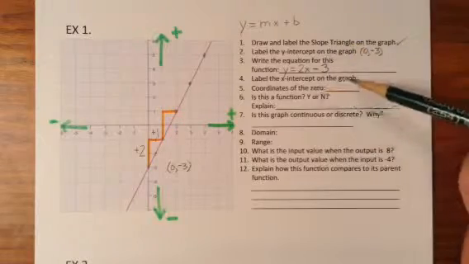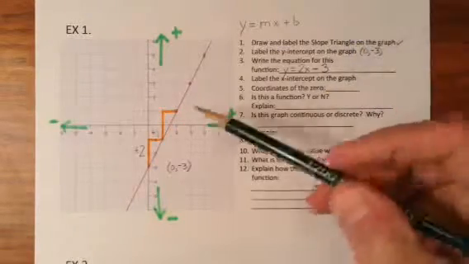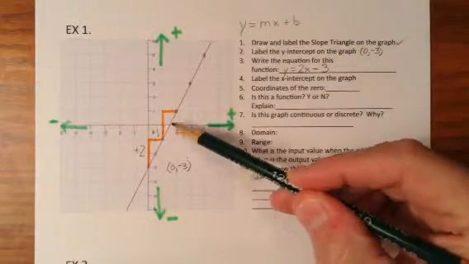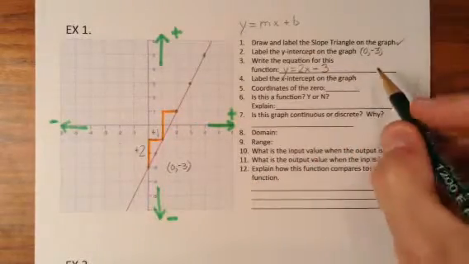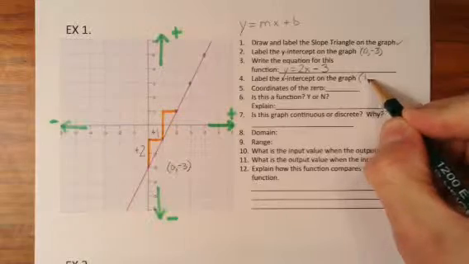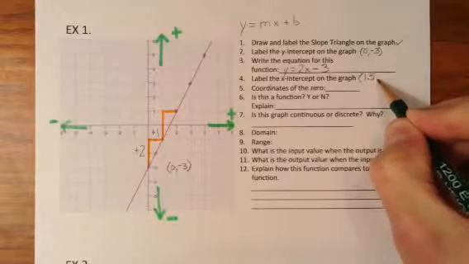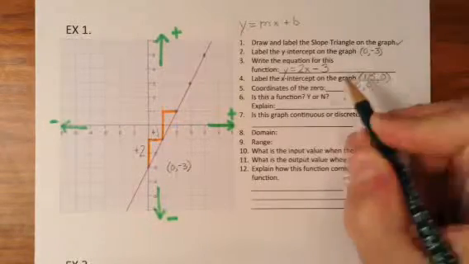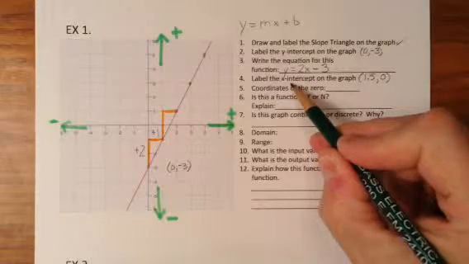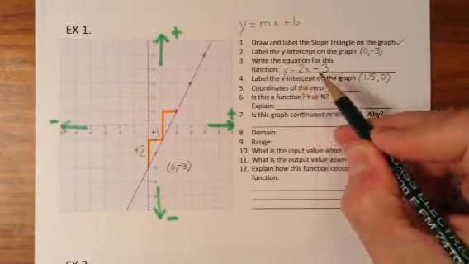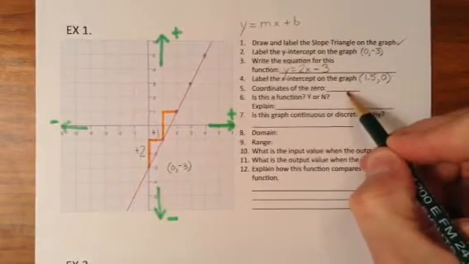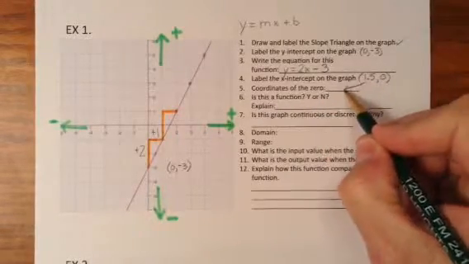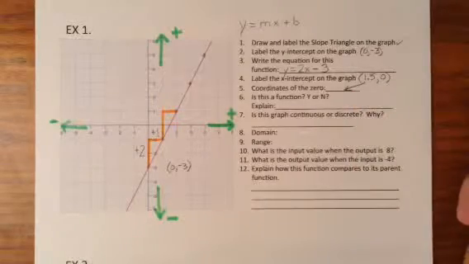So we're going to label the x-intercept on the graph. As we take a look at this one right here, this is halfway between 1 and 2, so my x-intercept is going to be 1.5, 0. You remember what the x-intercept is also called? It's called the zero. So the coordinates of the zero, actually I should have written that in the blank that I provided, so I'm just going to put an arrow right there because I'm kind of lazy.